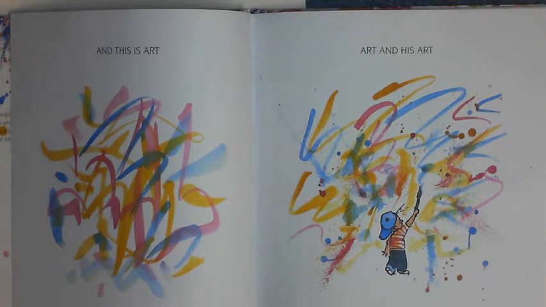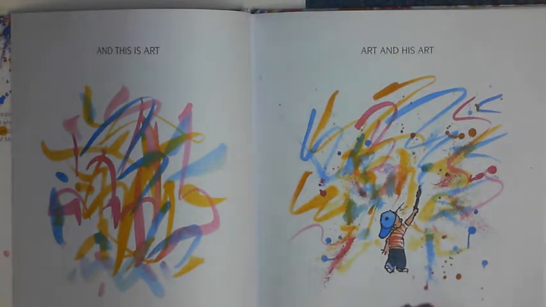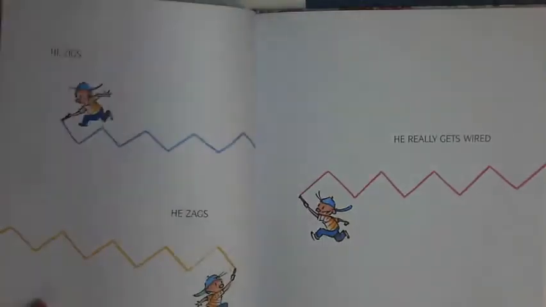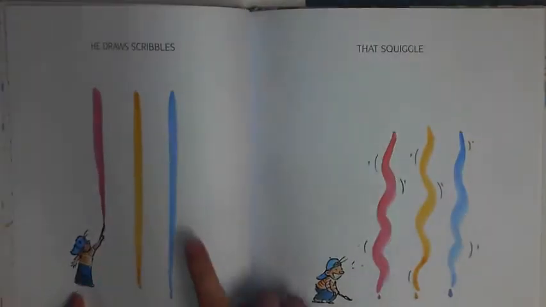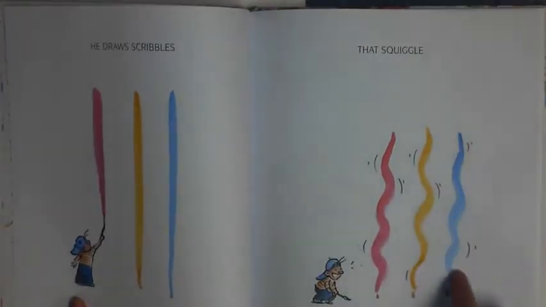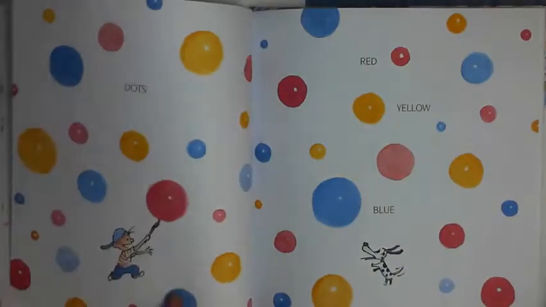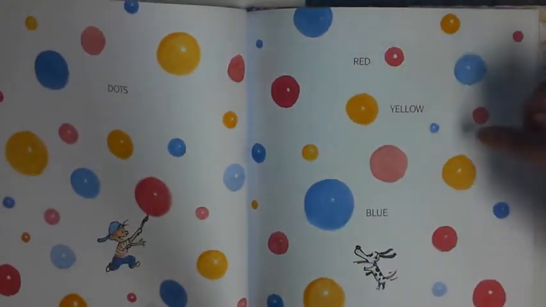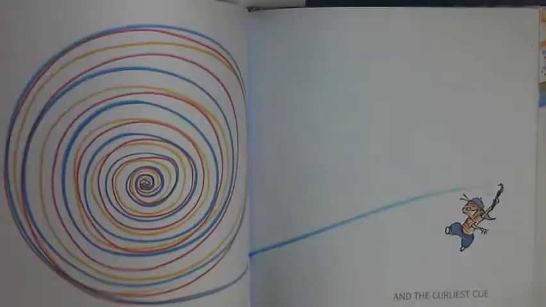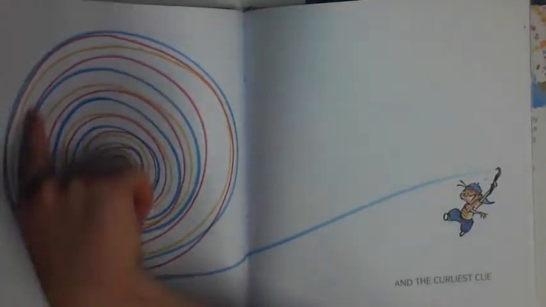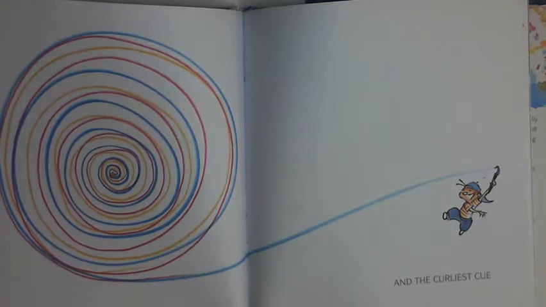First grade. We just listened to this story about Art and his art. So Art was the character in the story, and he liked to make art. He practiced drawing all kinds of lines. He drew zigzags, straight lines and squiggly lines. He drew dots. He had dots of all different sizes. And he drew some curly lines, also called a spiral.